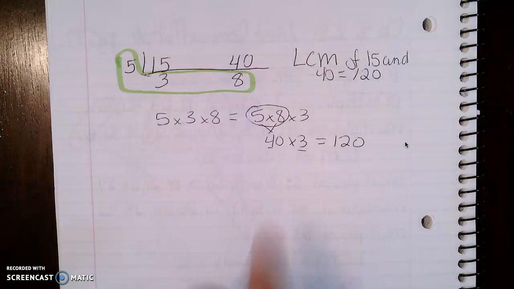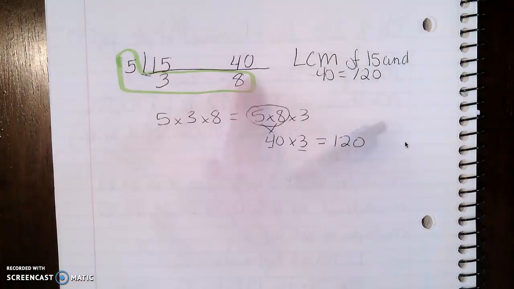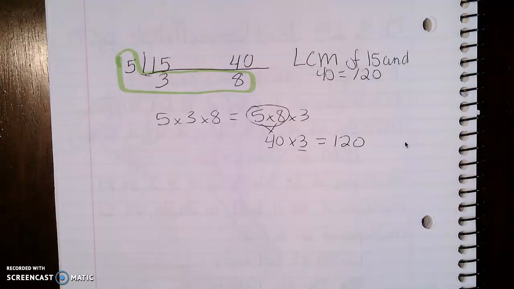And just a side note, if 15/40 was a fraction, 3/8 would be my simplified fraction, right? So I can use that ladder for both LCM and for least common multiple and for simplifying fractions.